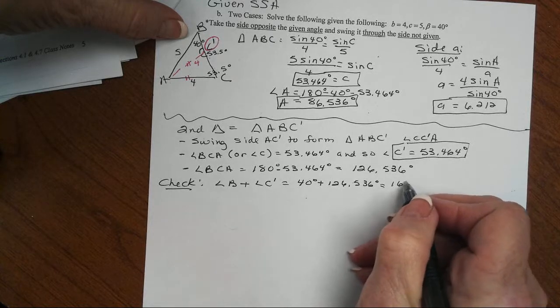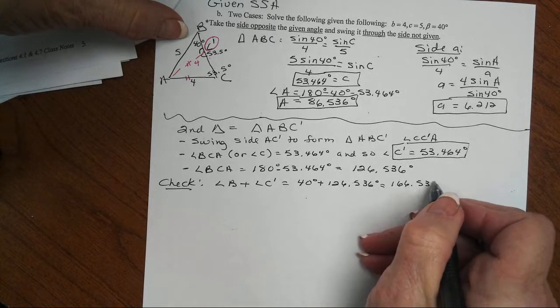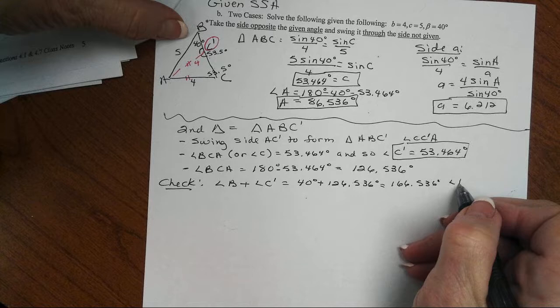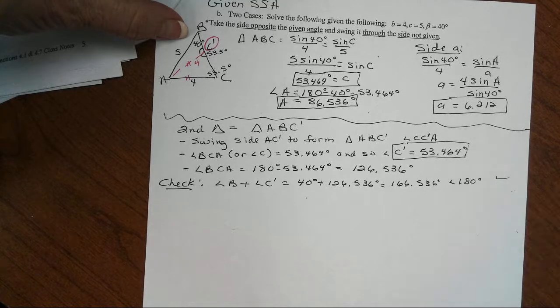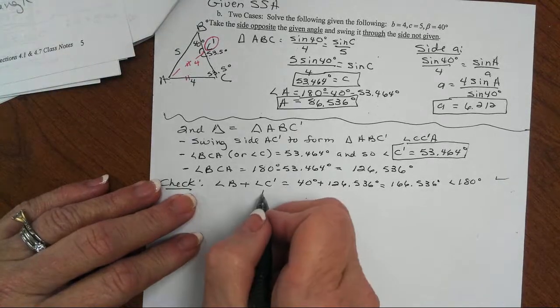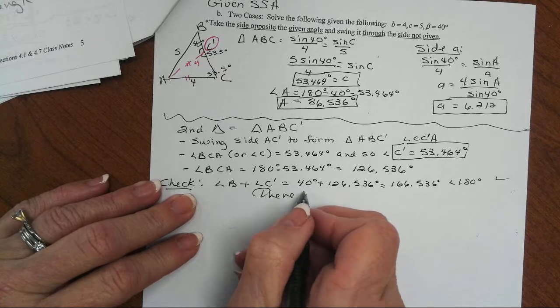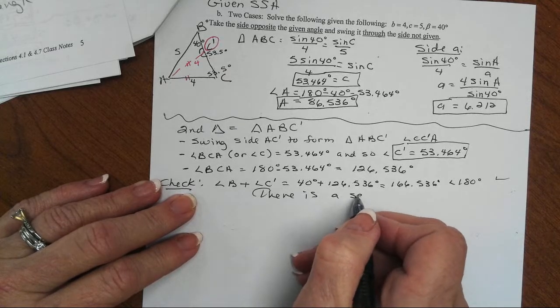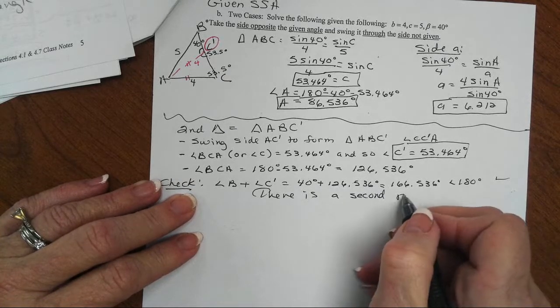So that's equal to 166.536 degrees, and that is less than 180 degrees. So check, we could make another triangle. So there is a second possible triangle.